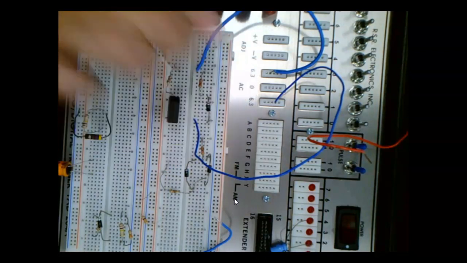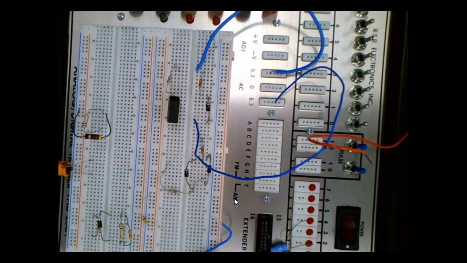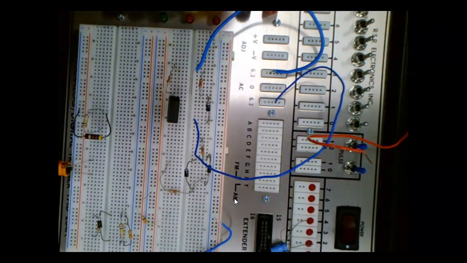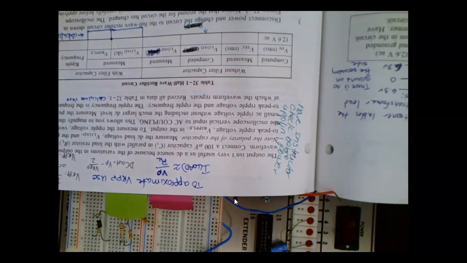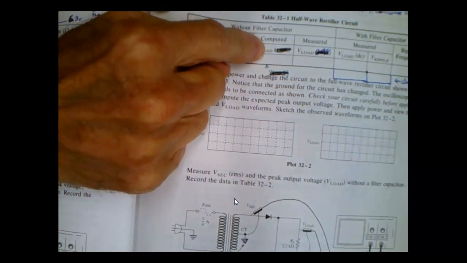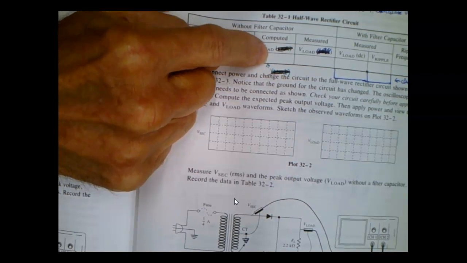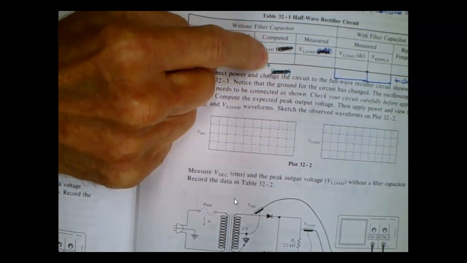And this is the circuit. And then of course what we're doing over here in the chart is, we marked out where the author said V load peak. We just marked that out and said V load. But these are computed.